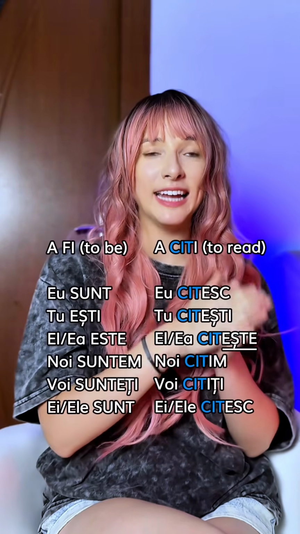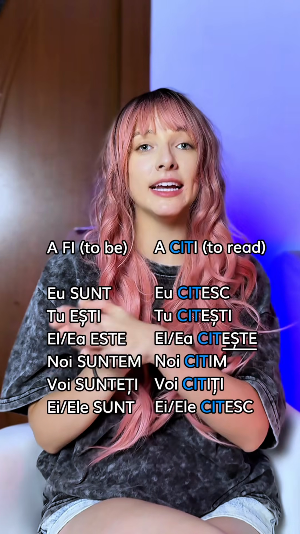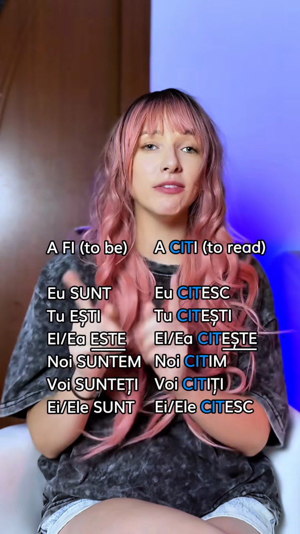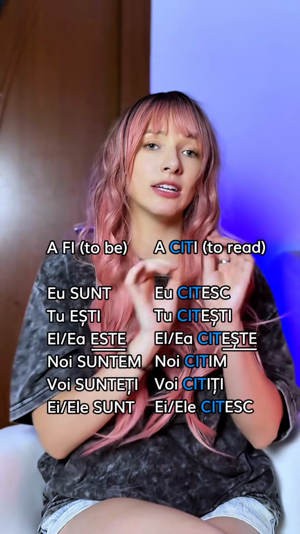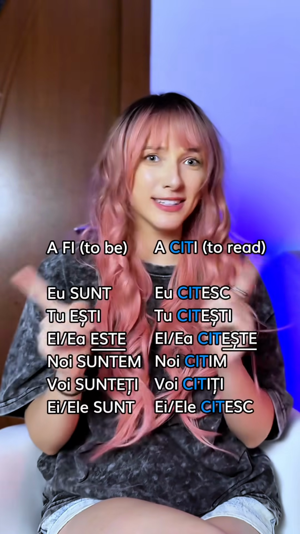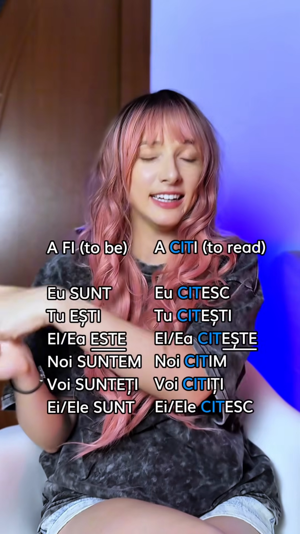Moving on to el ea citește. Let's also look at the verb to be. El ea este. So even though there is a small difference between s and sh, they look very similar. So el ea citește, el ea este.